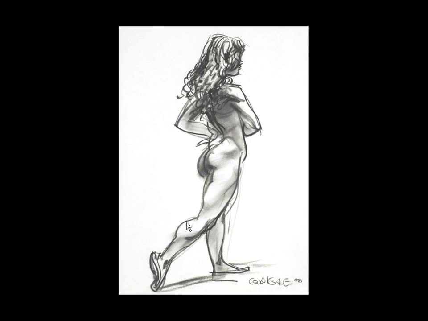But the thing which I love about this pose is that the pose is in motion, but not drastically so. It's not over the top, and it's the attitude in the hands. It's very simple, but it's just incredibly powerful.